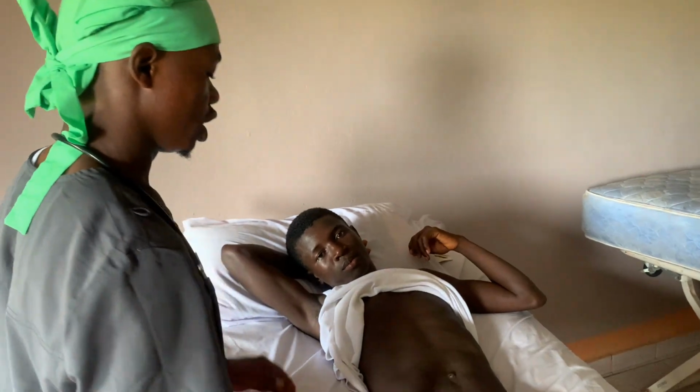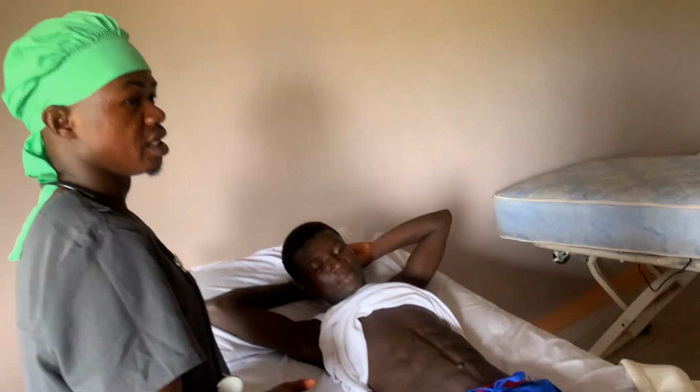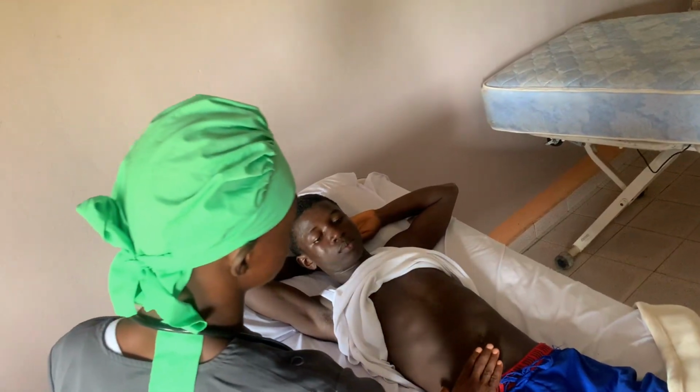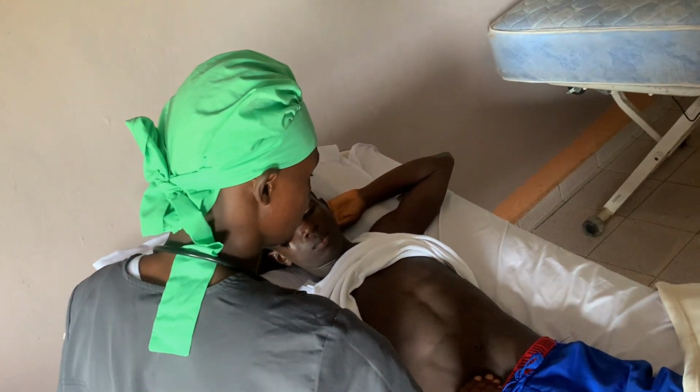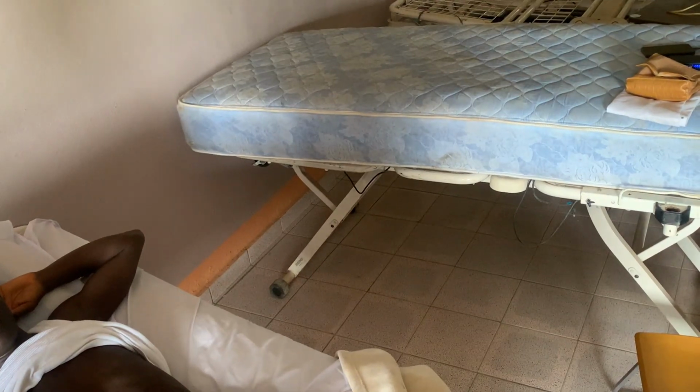After the percussion, we are going to palpate. In palpating, we are going to palpate the 4 quadrants again. So we start at the right lower quadrant. We go to the right upper quadrant, slight palpation.